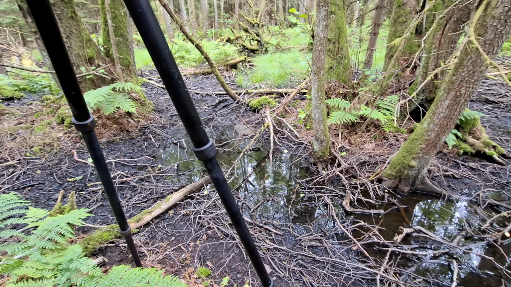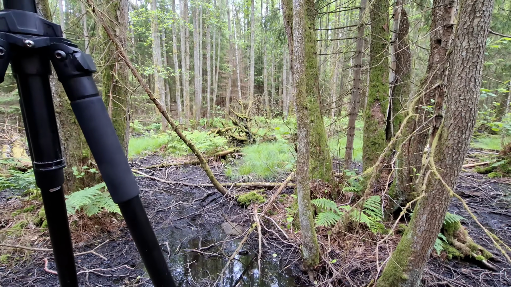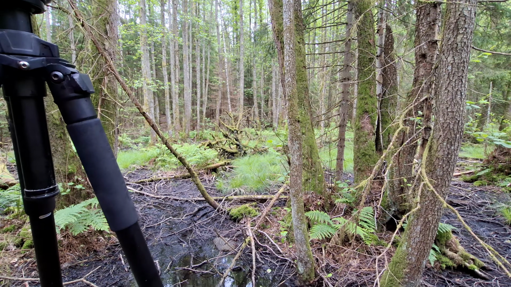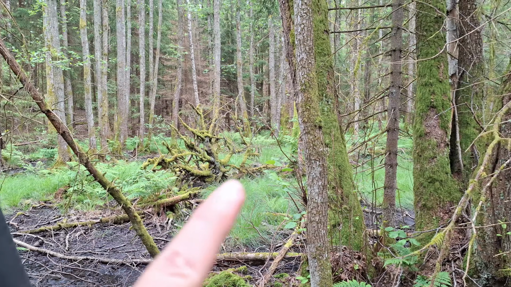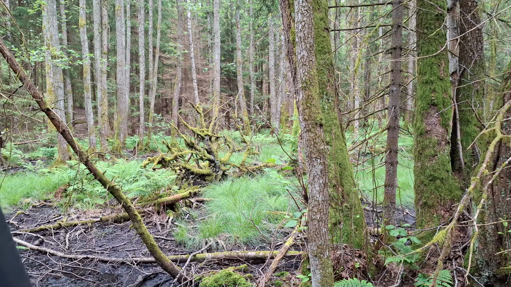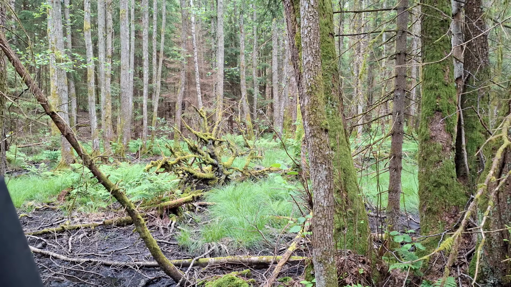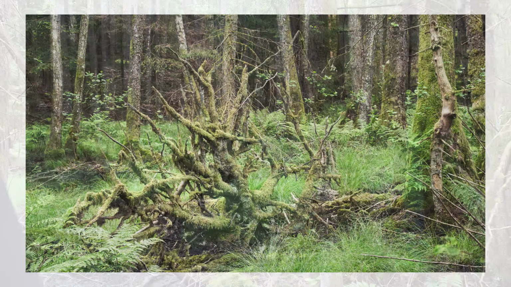it's not easy to get along here because it's a bog and it's very wet and you sink really deep into the mud here. So basically this I really want to photograph. It's very beautiful and it's also in the same theme as today's video. It's very mystical.